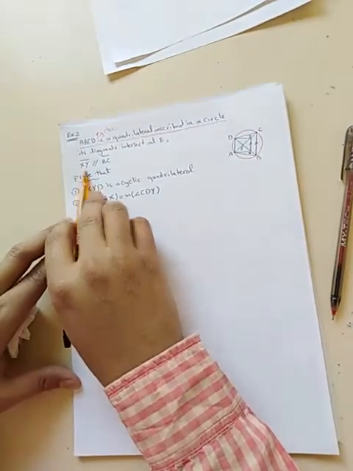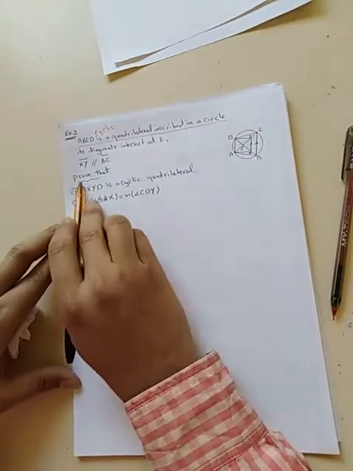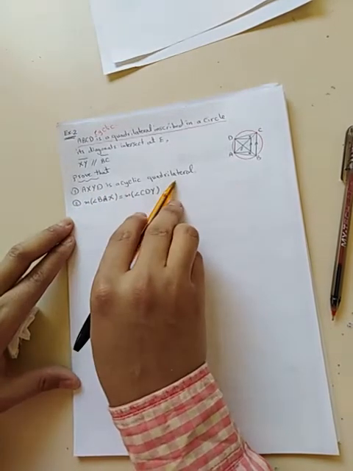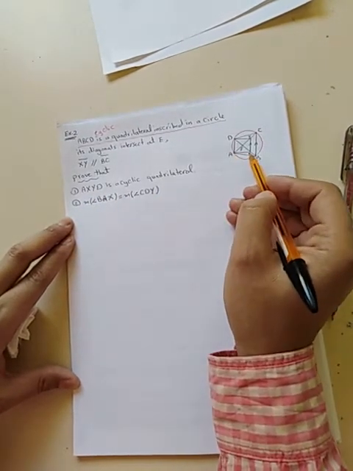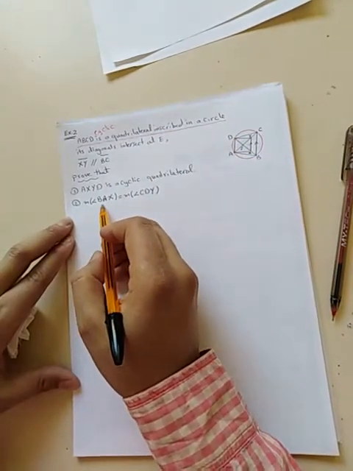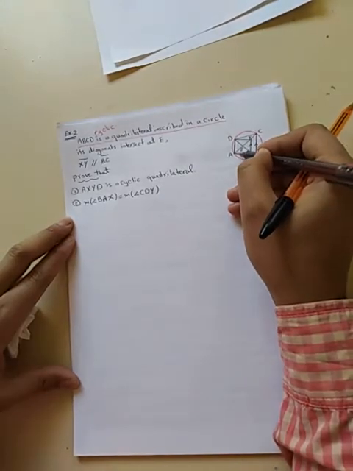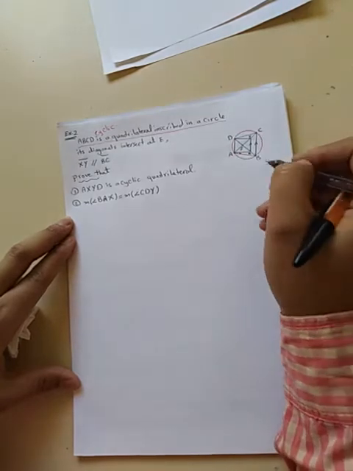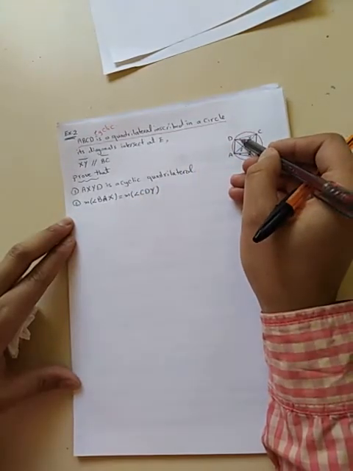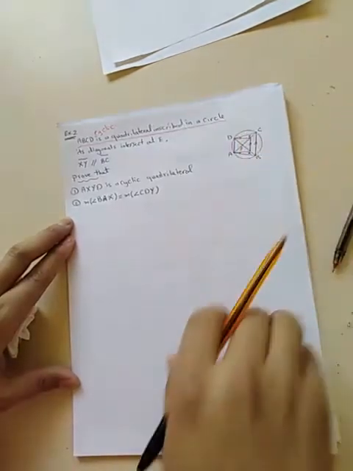And XY is parallel to BC. Prove that AXYD is a cyclic quadrilateral, and also prove that measure angle BAX equals measure angle CDY. We want to prove this.